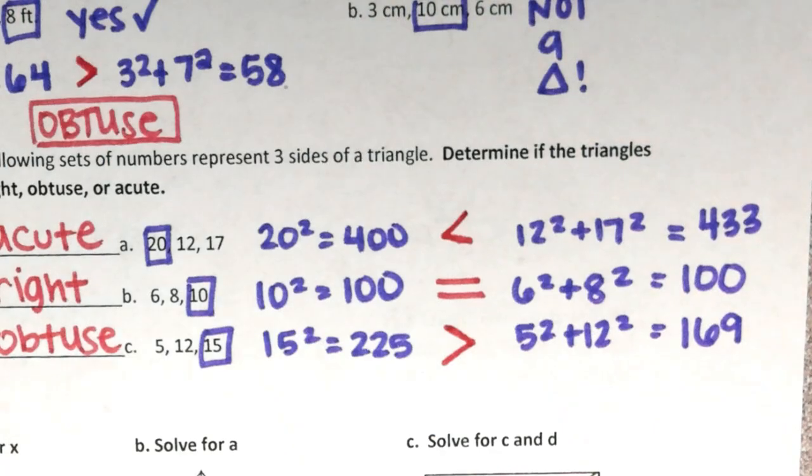Did I tell you how many questions are tomorrow? 20 questions. Did I tell you how many are multiple choice? I think 16. 16 are multiple choice. 4 of them are going to be open-ended. Okay?